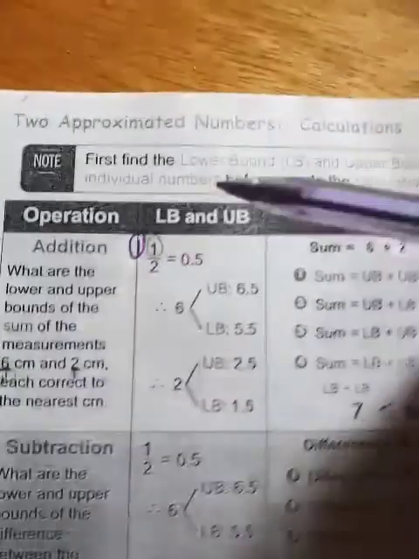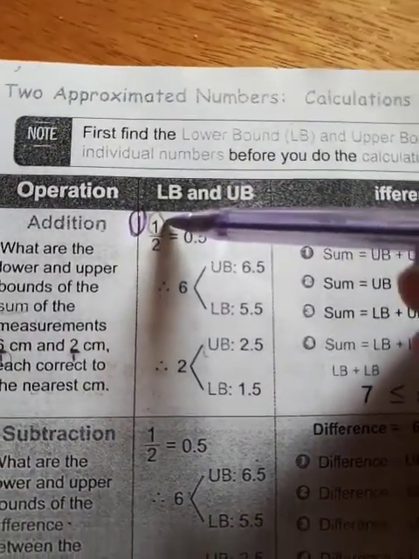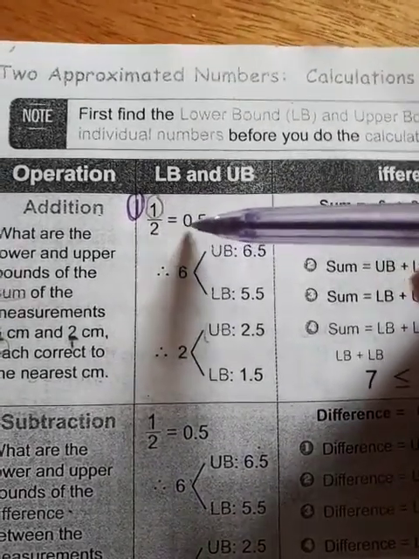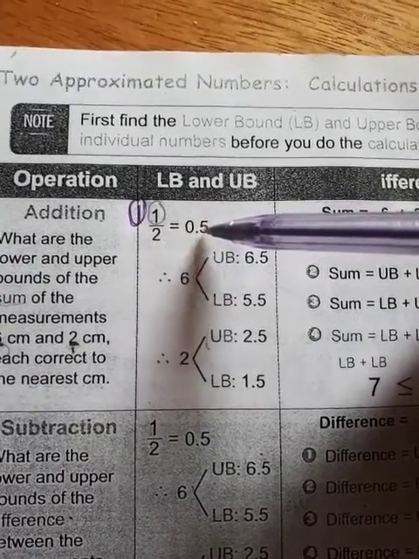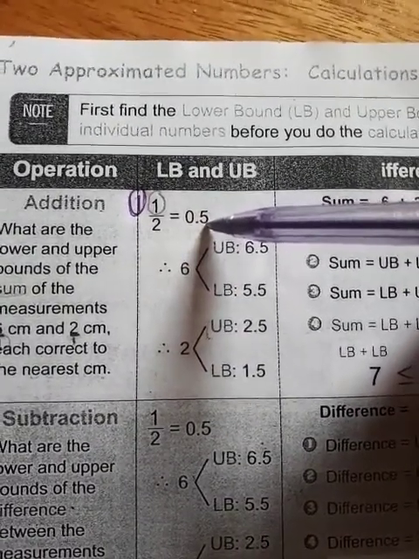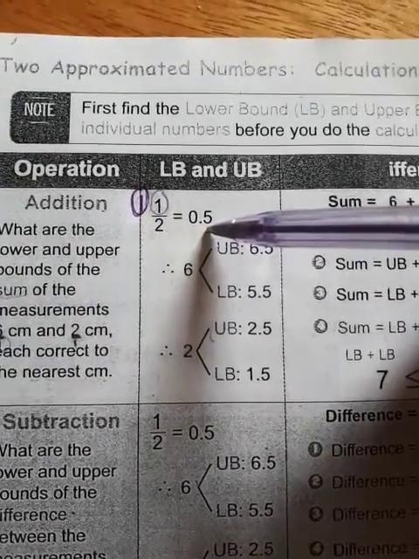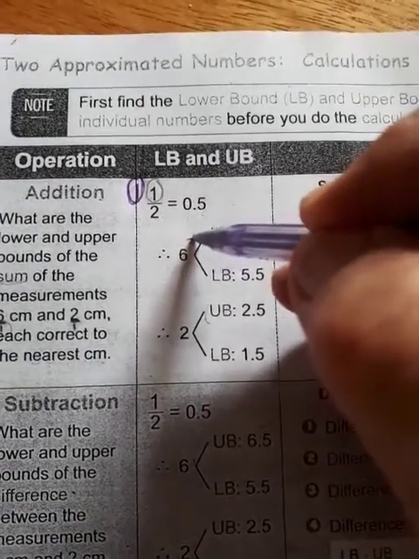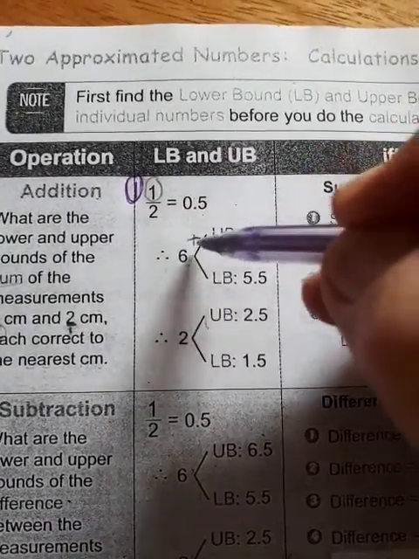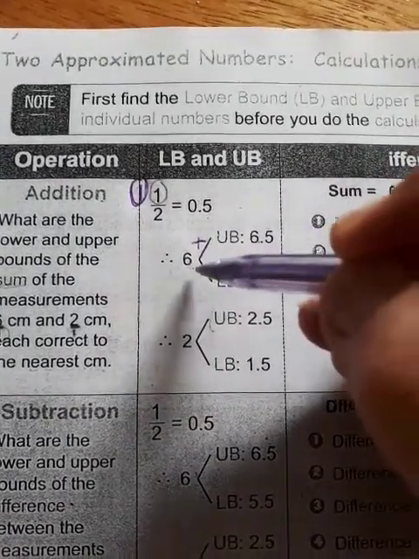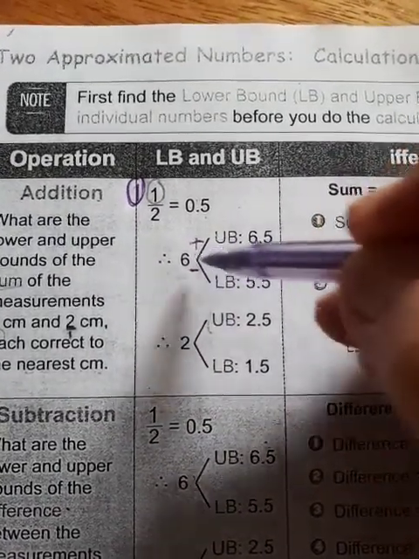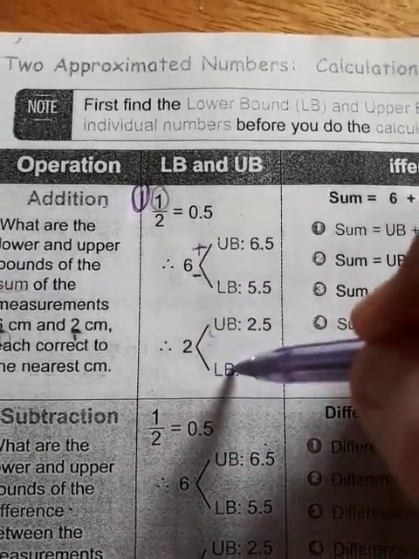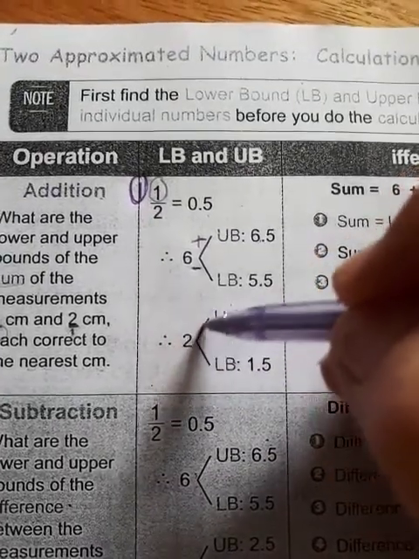firstly, we must calculate the limit. So you take the place value that it was rounded to, you divide that by 2, and then you basically get 0.5 in this case, which gives you the limit of what it could be, the upper and the lower bound. Okay. Then we calculate the upper bound by adding the limit to the 6, so it gives me 6.5, and the lower bound by subtracting from 6, which gives me 5.5. And then the same you do to the other number, which was given as 2.